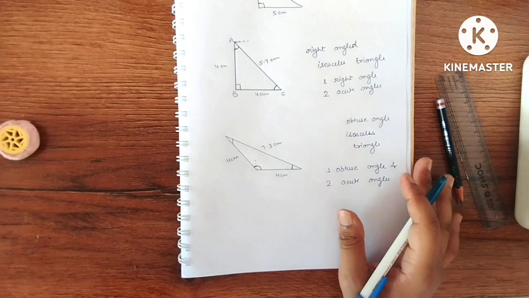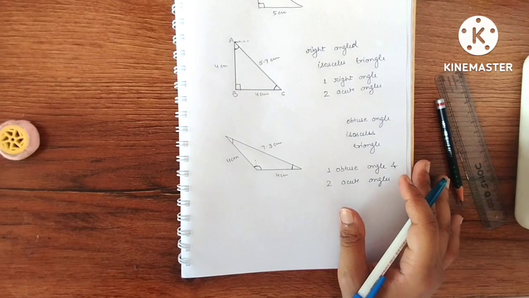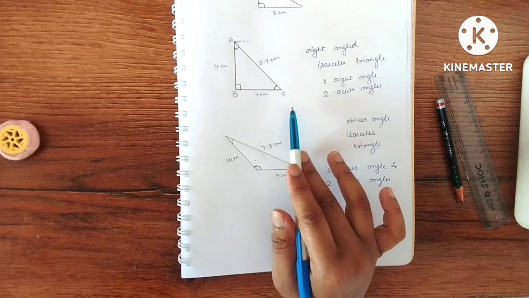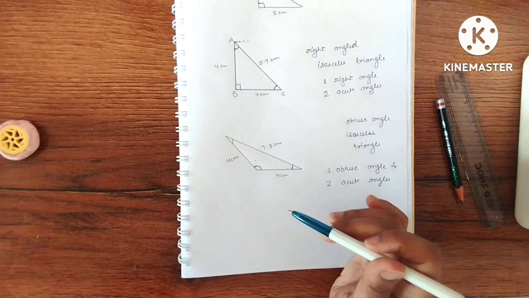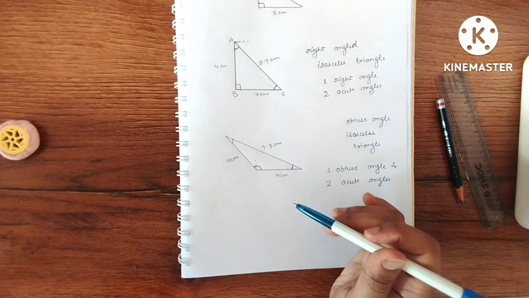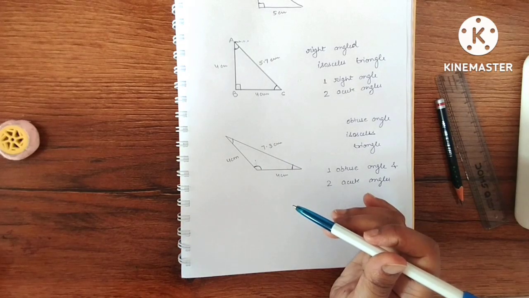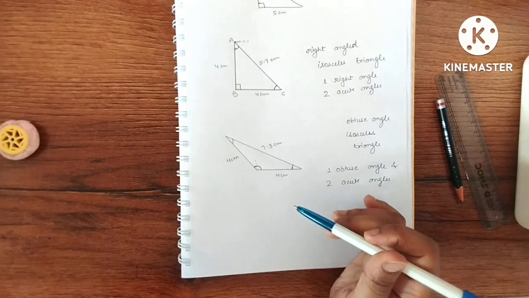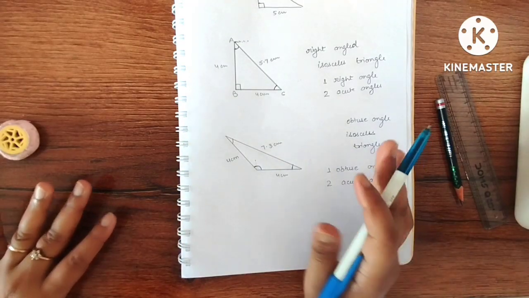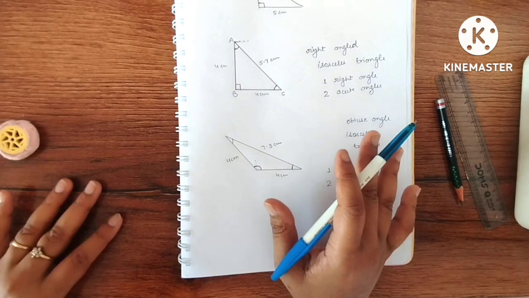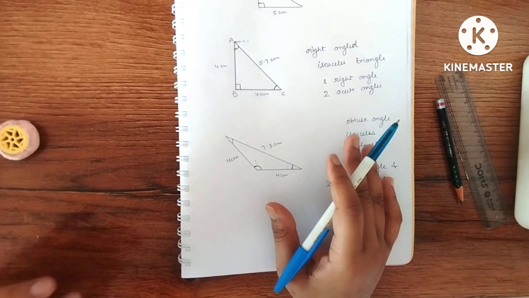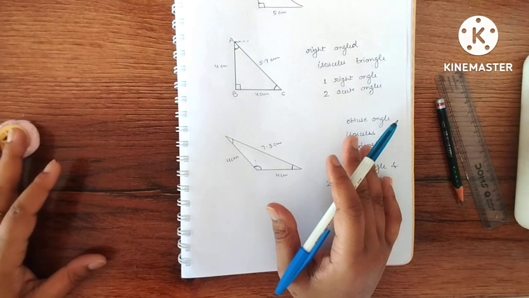And that's why I gave you the example: if you need to draw a right angle isosceles triangle, how can you draw that? If you want to draw an obtuse angle isosceles triangle, how can you draw that? Clear? So this is the end of this chapter, angles and shapes. Tomorrow I will give you a sheet of practice questions. We will discuss that and then we will start the last chapter of unit 1.